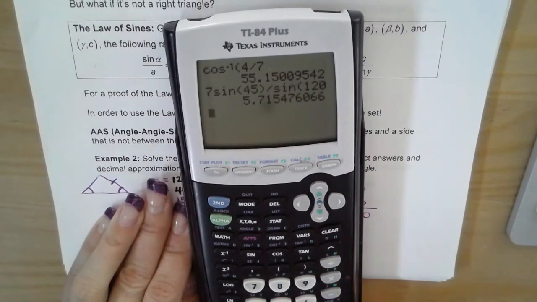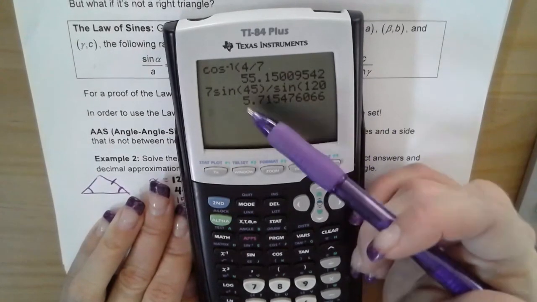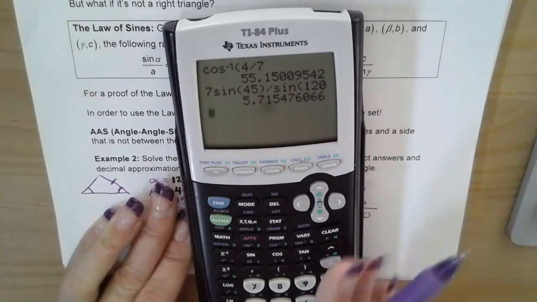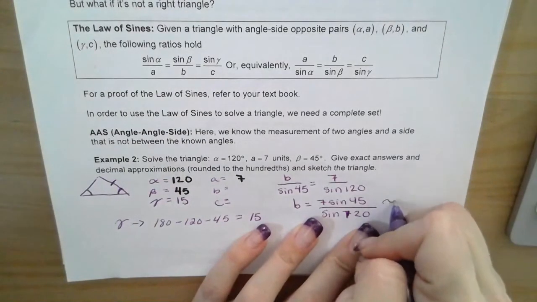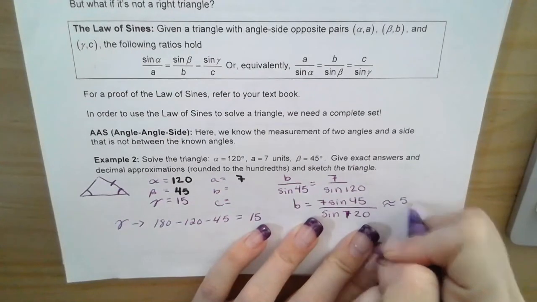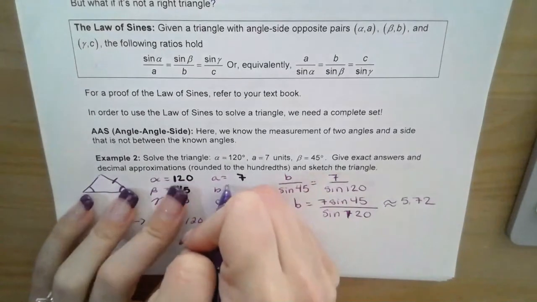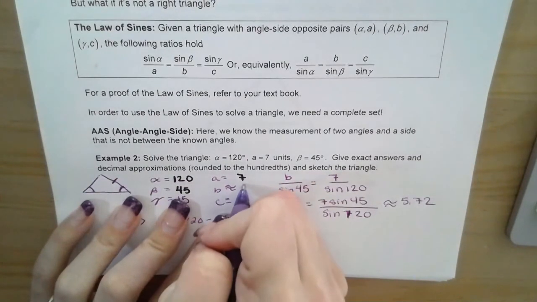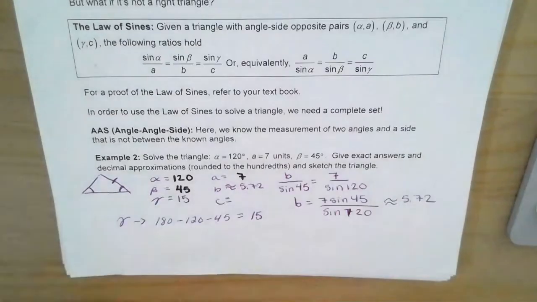And I get, remember, if I'm rounding this to the second decimal place, it's going to be 5.72. And I'm going to approximate that, right? So I'm going to change that equal to approximation on my list. And we're good.